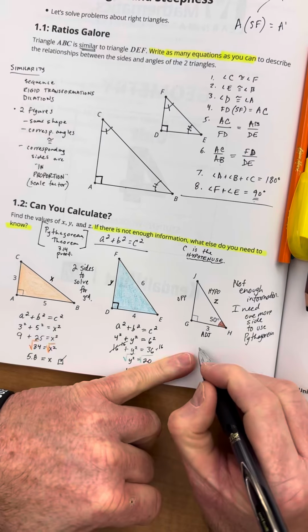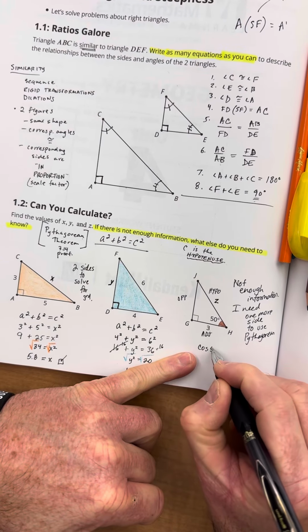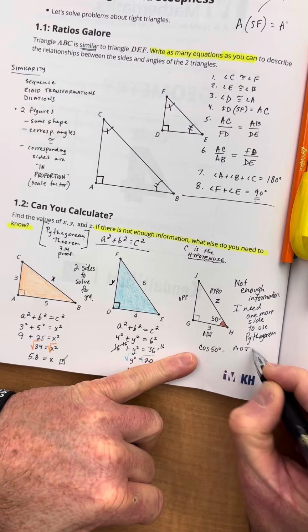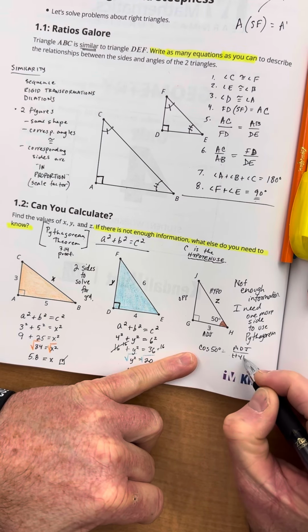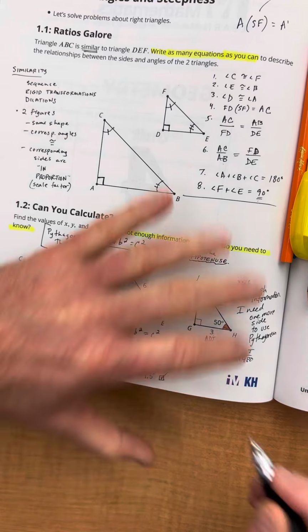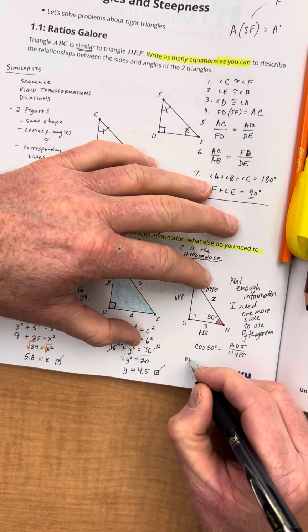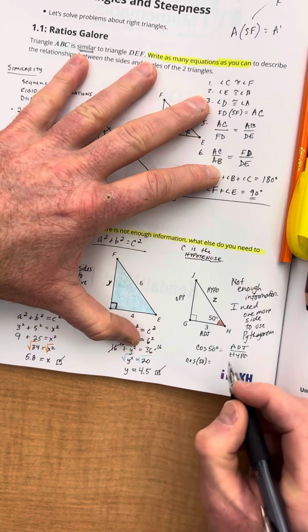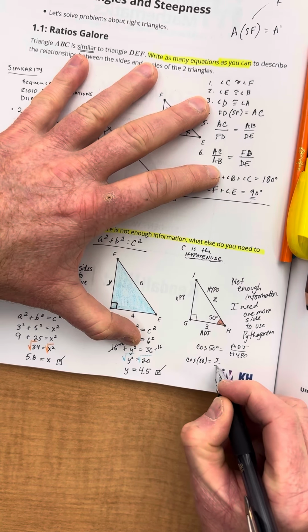You could run cosine of 50 degrees equals adjacent over hypotenuse. So you can say cosine 50 equals 3 over z.